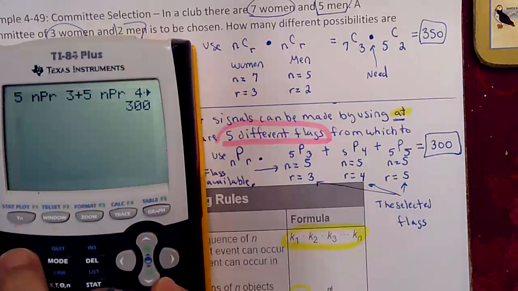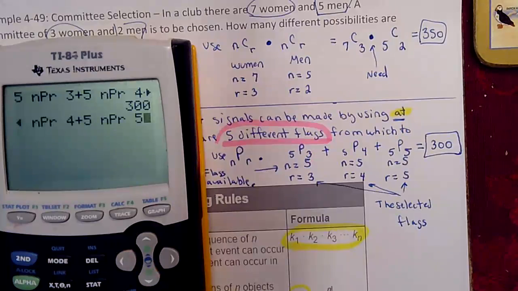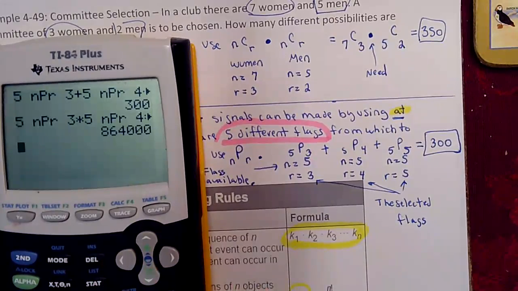Yeah, so let me just see if I change this to times. You're probably wondering why not times. So if I go back and I hit times here, and I put times there, let me see what that comes out to. Ooh, that's a lot. 864,000. Does that seem logical?